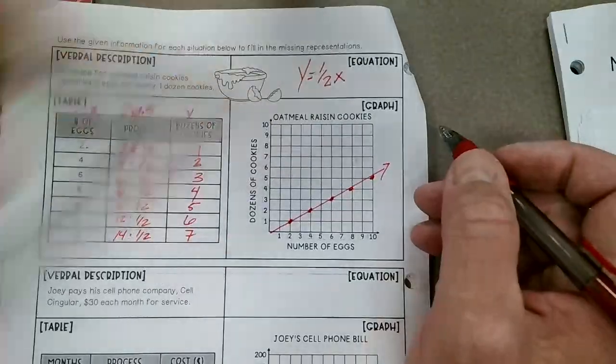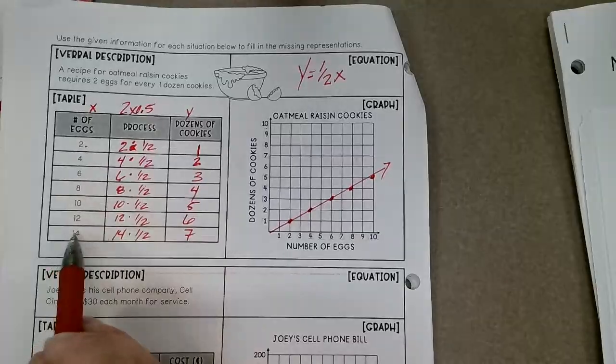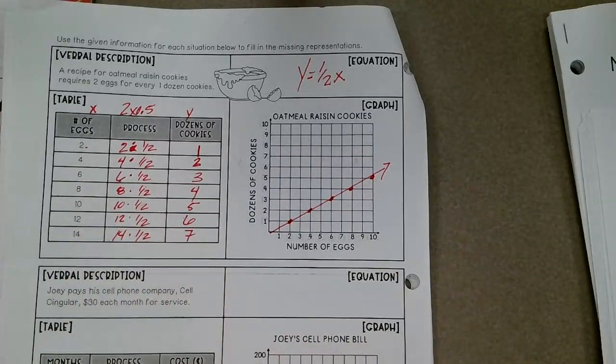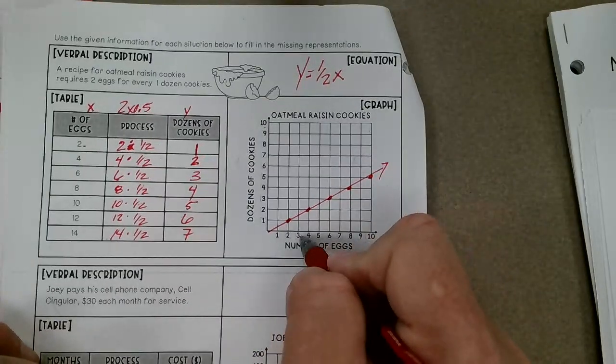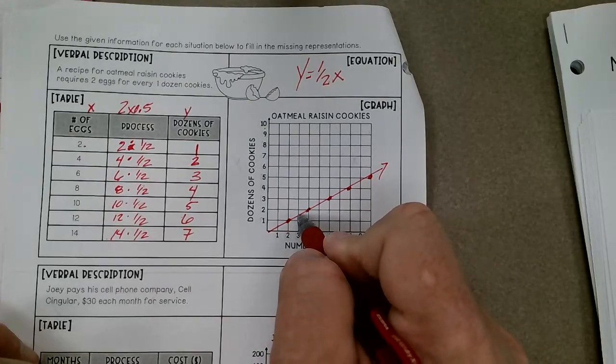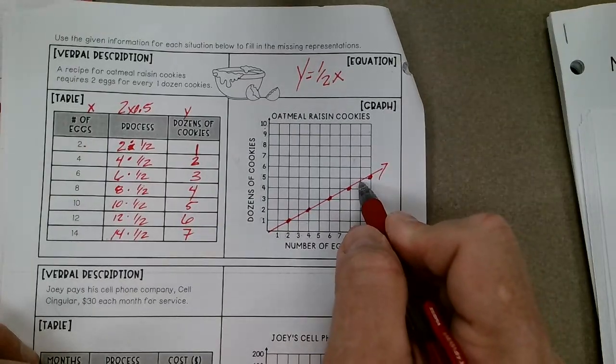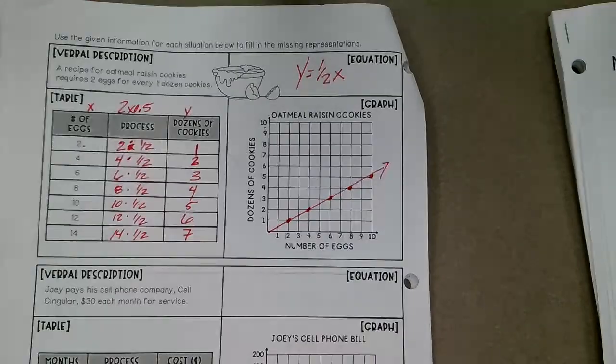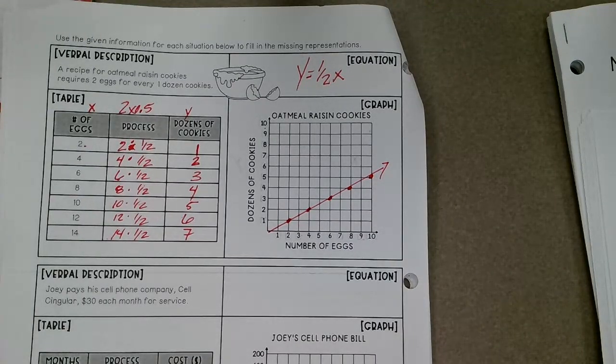So if we look at it, it looks like that. No matter what number you give me for x, or in the first column, it will fit in there. So let's just look at 3. Half of 3 is 1.5, and there it is. Half of 9 is what? 4.5, and there it is. So we see that all of our values fall on that line.